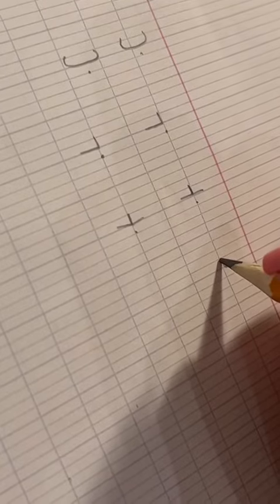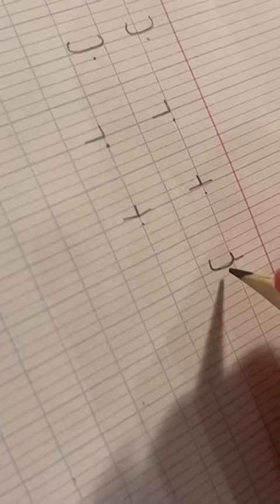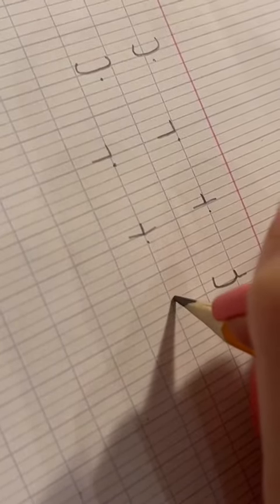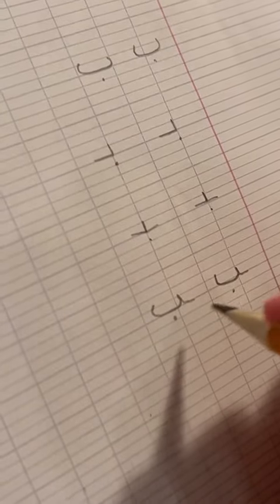At the end of the word, it's going to look like this one, but again with a tail. So we start with a tail, we curl it up, bring it back and flatten it on the line, and a dot under. Again, tail, curl it up, and a dot here in the middle.